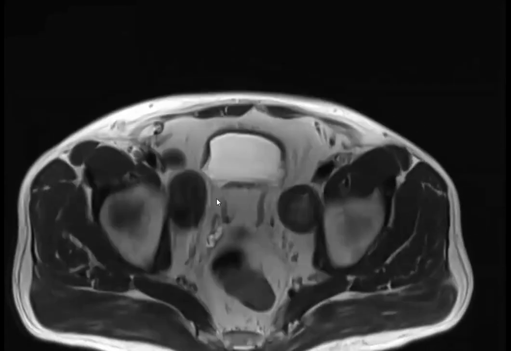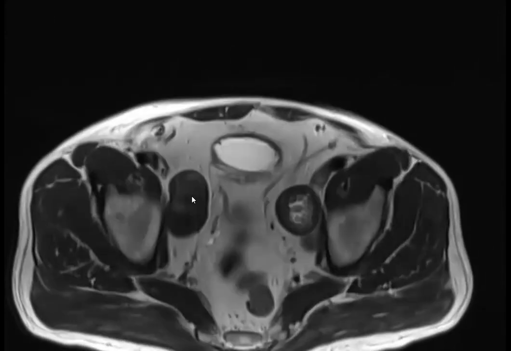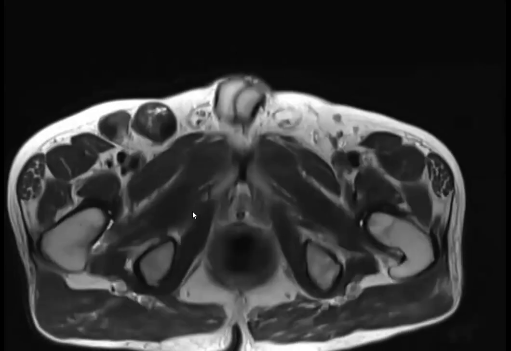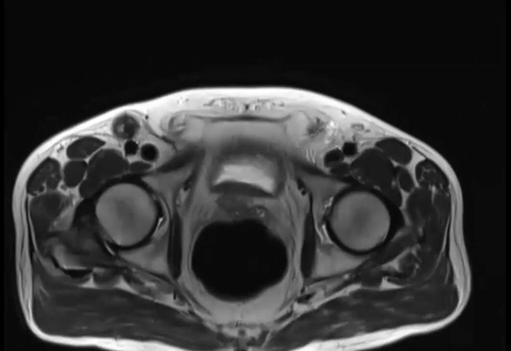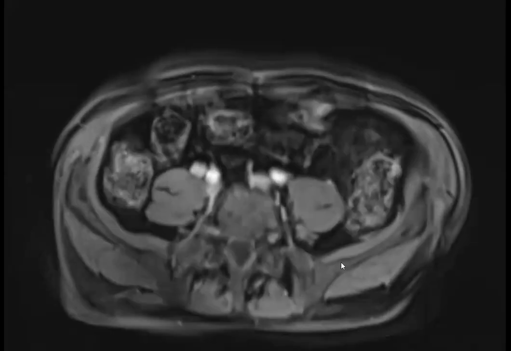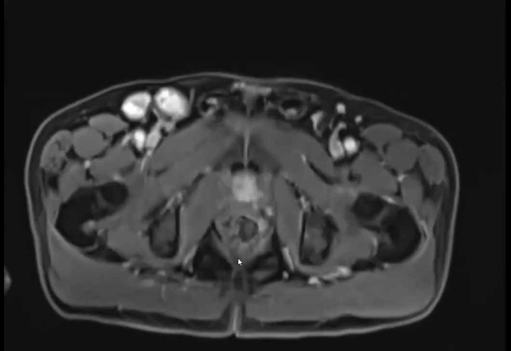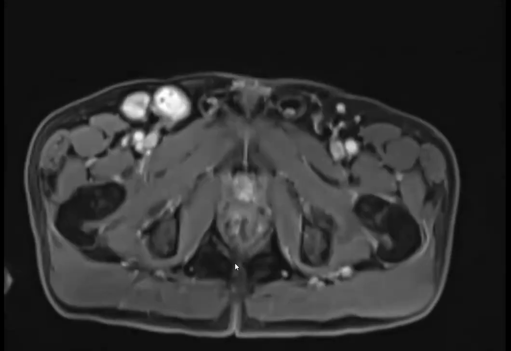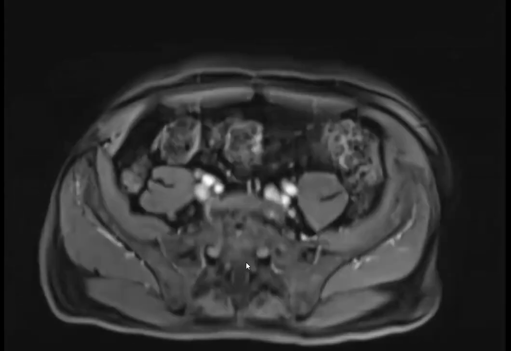And then coming down, there are additional masses along the obturator chain and the inguinal canal that are pretty T2 dark. I will show you some. This is post-contrast, post-venous phase. They're very bright.